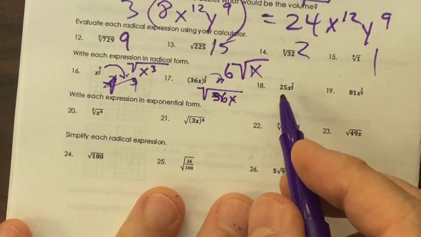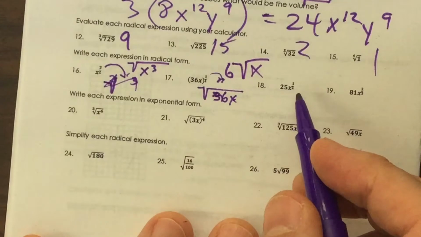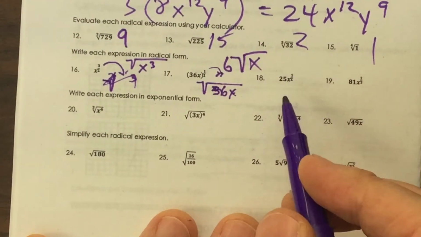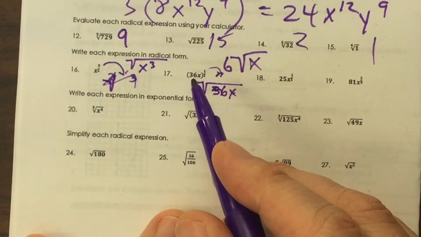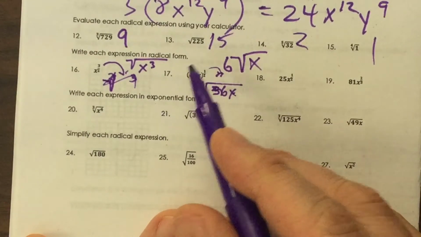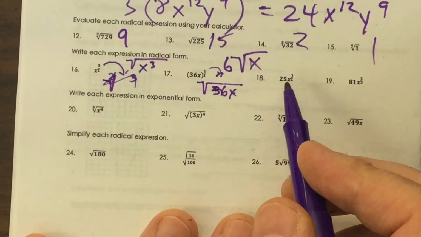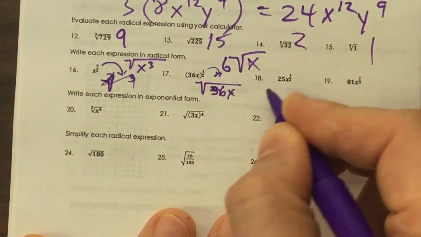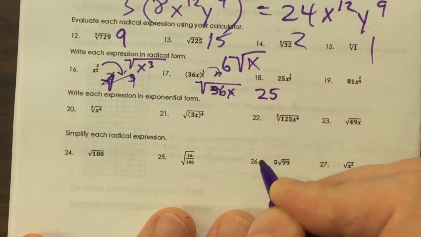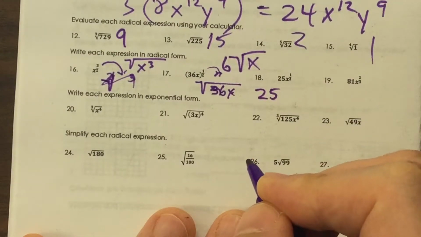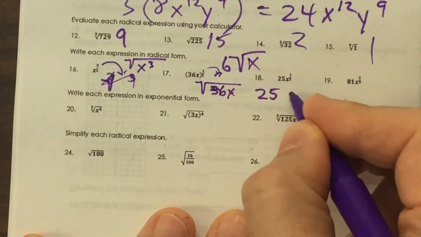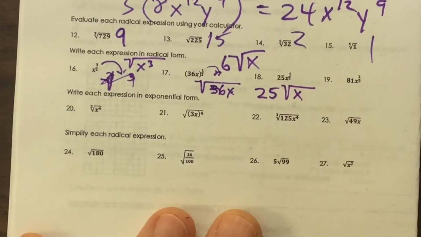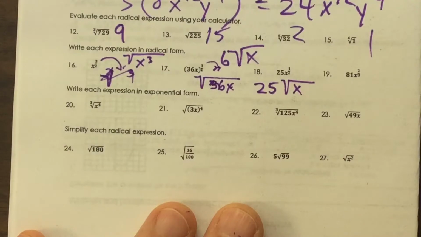Number 18, 25x to the 1/2. Now take a look at this one. This 25x is not in parentheses, so it's very different from 17. 17, the whole thing went in the radical. 18, the 25 is not in the radical. It's going to stay outside. So the 25 stays outside, and then I have x to the 1/2 power. That becomes square root of x. So we get 25 square root of x for number 18.